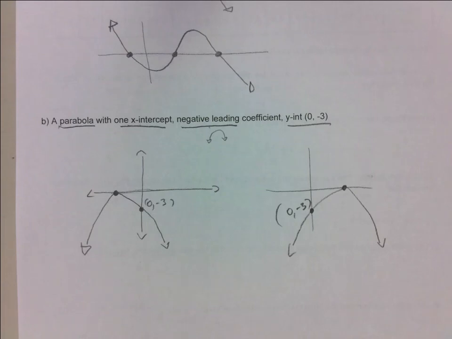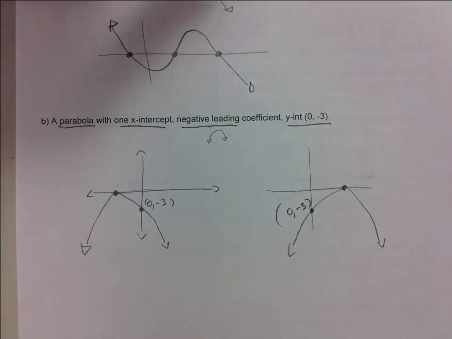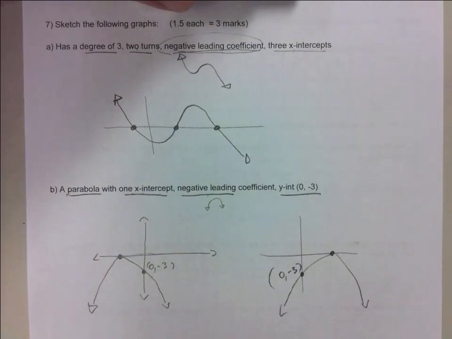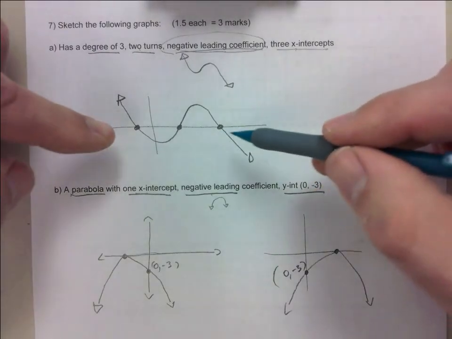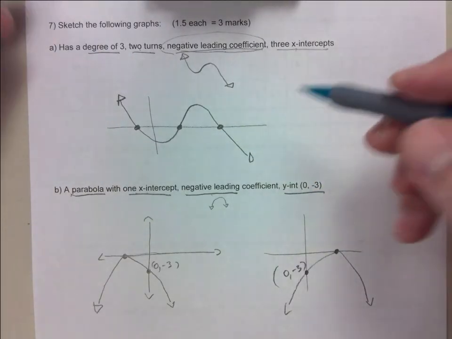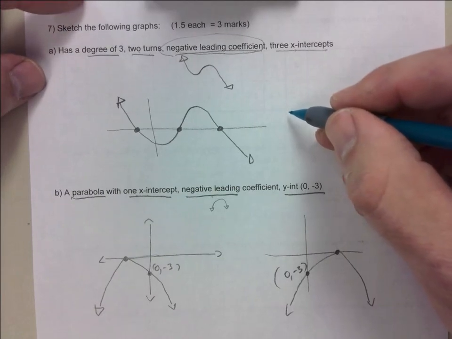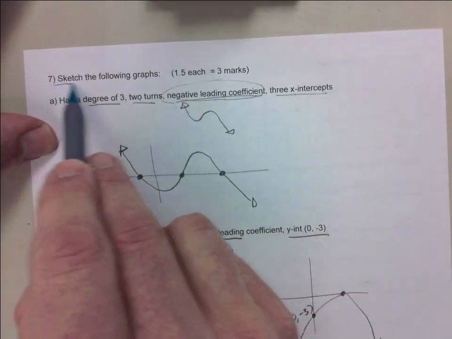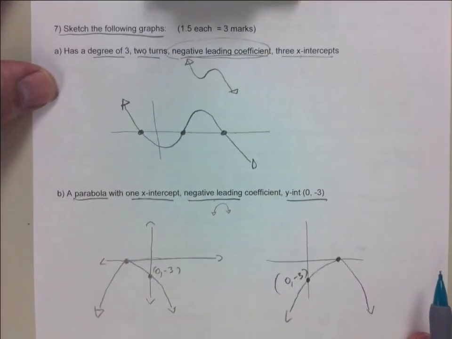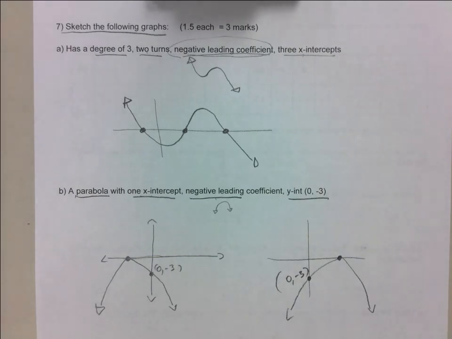Yeah. Can you give an example for the first one? This one here? Yeah. Can you give an example? An example where this is going to happen? No, like an equation. Oh, like instead of sketching? Or no, because it says sketch the following. Oh, okay. But if it had been given an equation, then just write one and I'm fine with that.